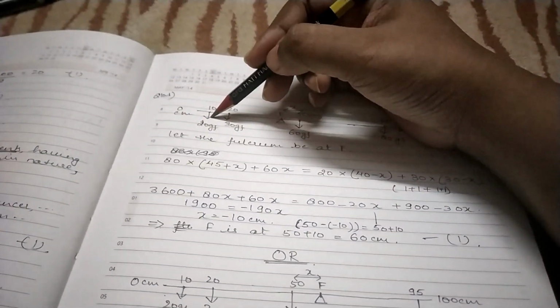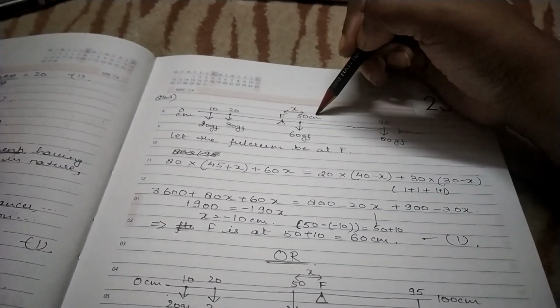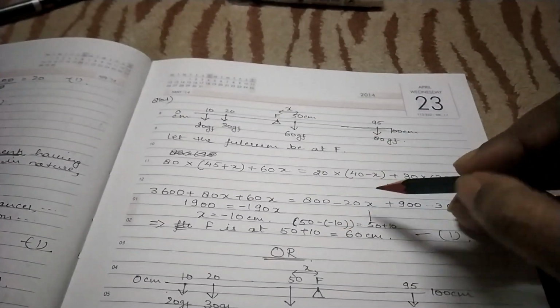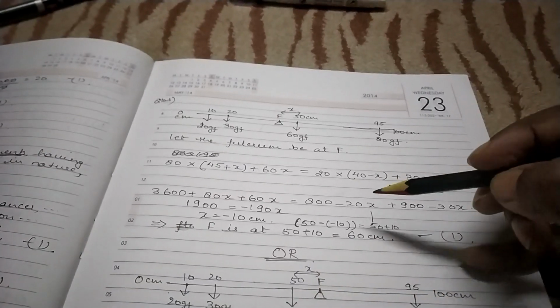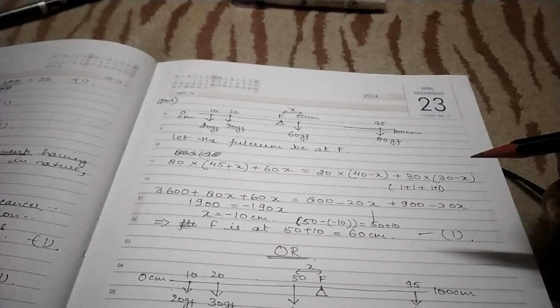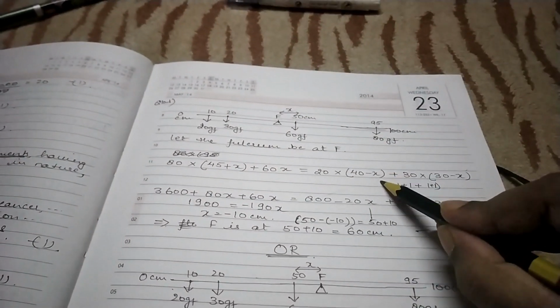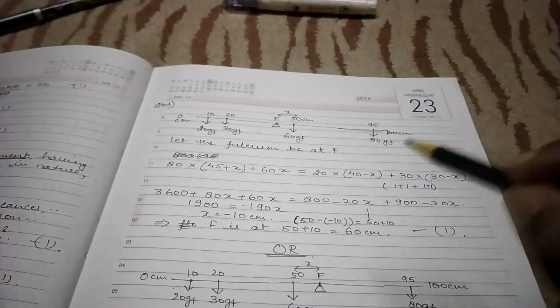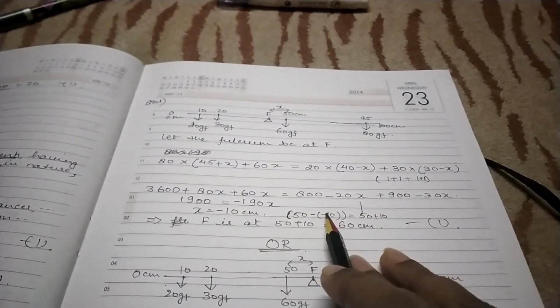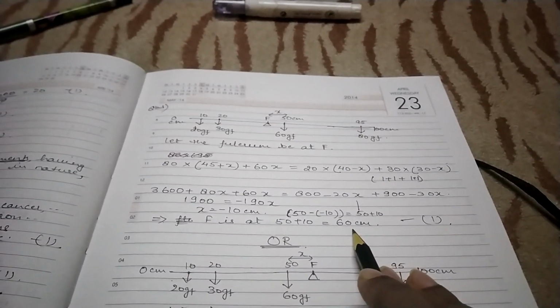While for 20 gram force, it will be 40 minus x. On solving, you will get the answer as 60 centimeter. 1 mark, 2 mark, 3 mark. Calculations 4 mark and correct answer is 5 mark.